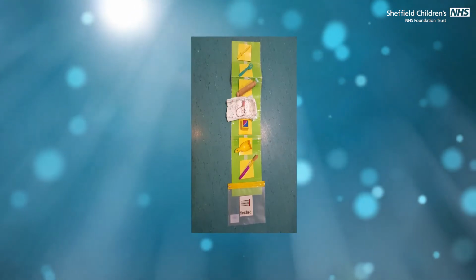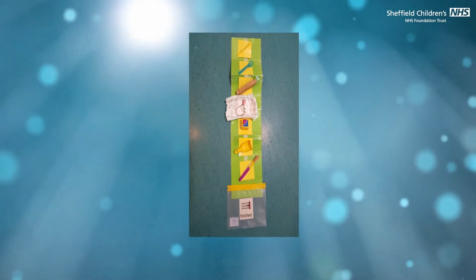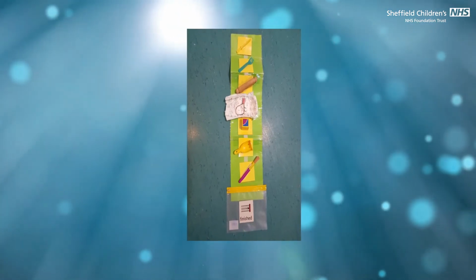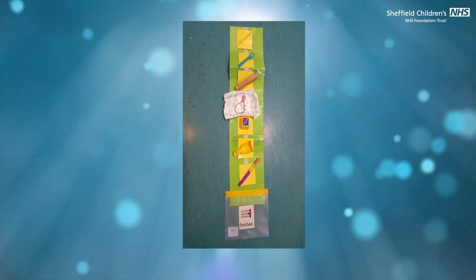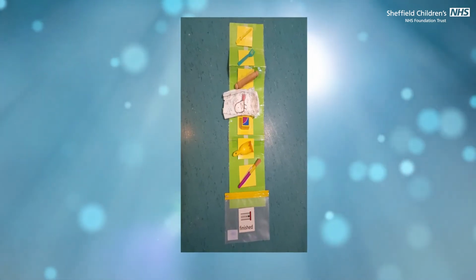Let's look at some visual supports more closely. The first one, as we've discussed, is objects of reference. This is where we use objects to represent an activity in the child's day. For example, a fork can be used to represent lunchtime. A nappy can be used to represent nappy time or nappy change or toilet. A glue stick can be used to represent activity time.